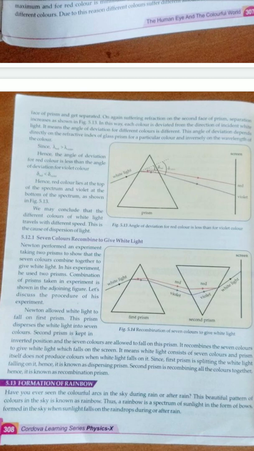Newton performed an experiment by taking two prisms to show that the 7 colors combine together to form white light. In this experiment, he used two prisms. The combination of prisms taken in the experiment is shown in the figure.